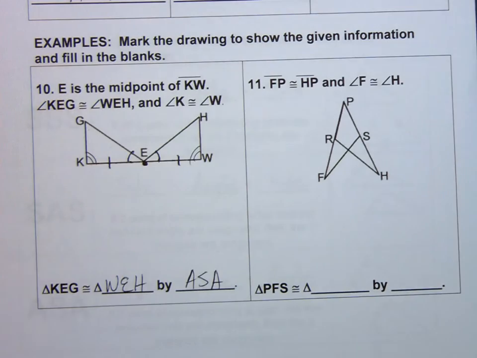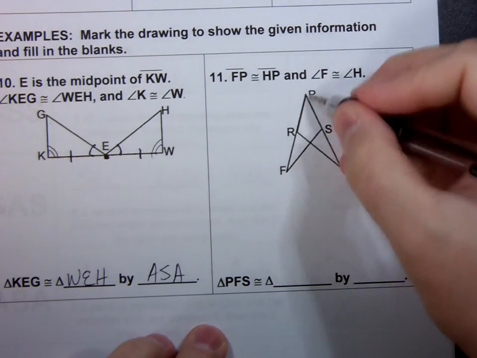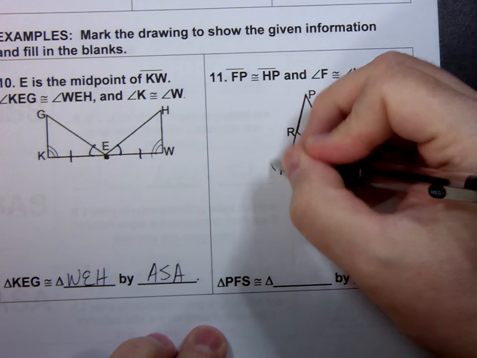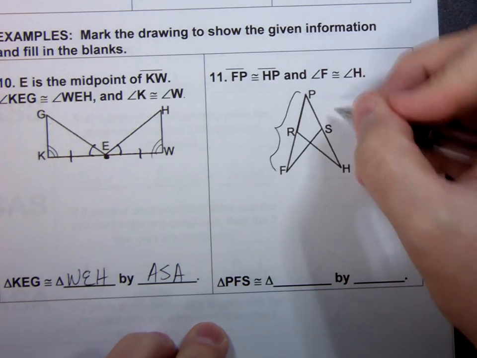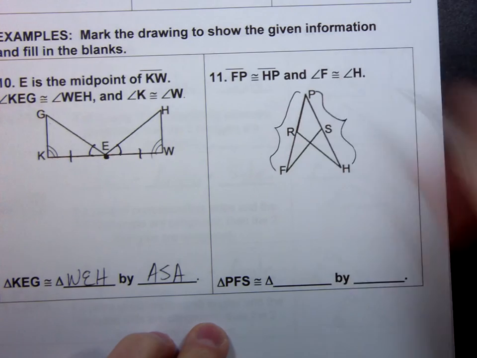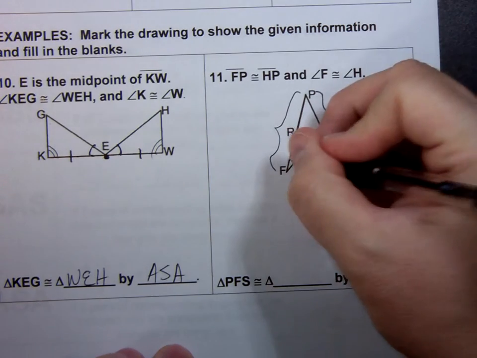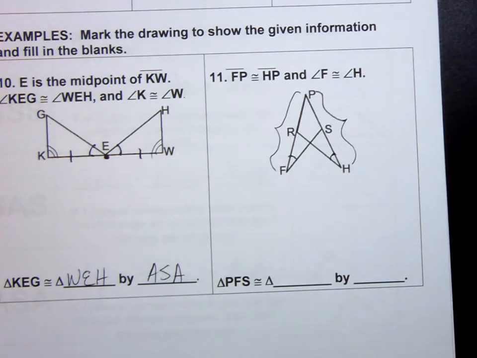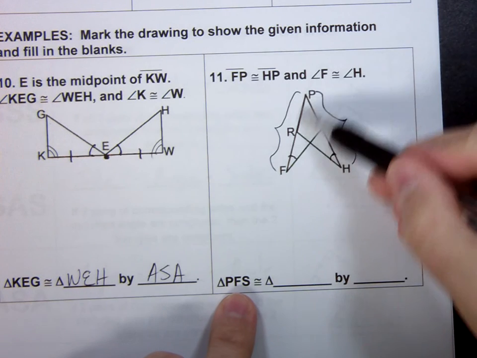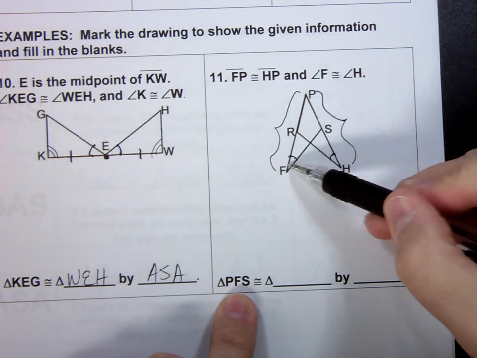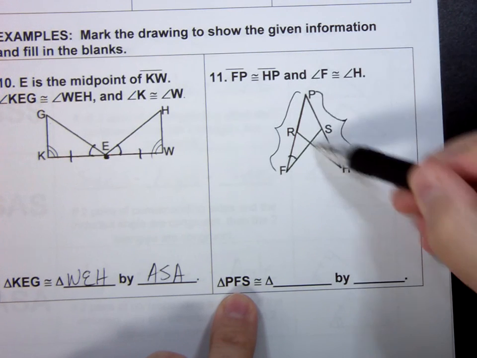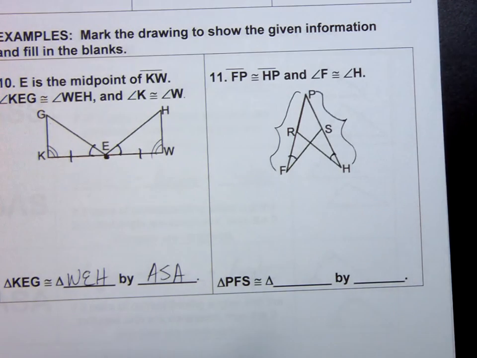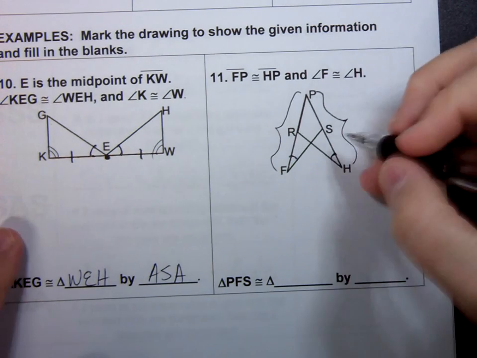Alright, and the last one, number 11. Line segment FP, and it's kind of hard to mark on the picture because it's being split up, so FP is congruent to line segment HP, and angle F is congruent to angle H. And we want to prove that triangle PFS is congruent to some triangle, and hopefully you can see in the picture this triangle right here that it may or may not be congruent to. For some people, redrawing this picture is helpful. I'm going to separate these two triangles so we can see them separately.